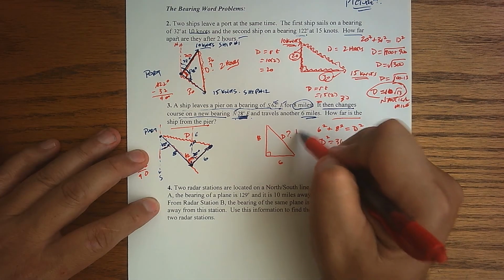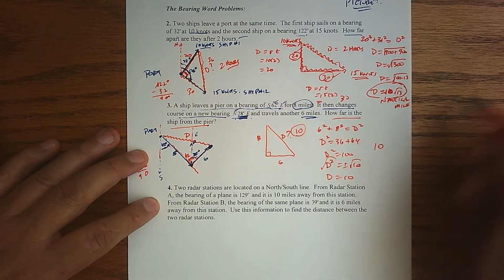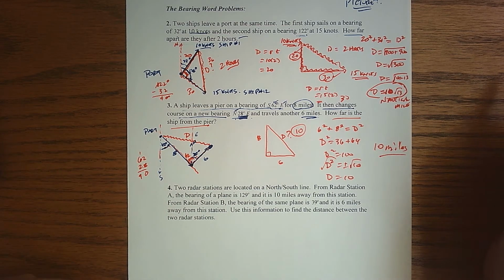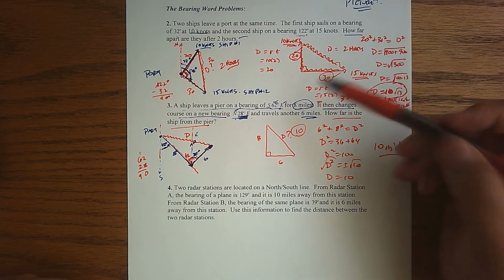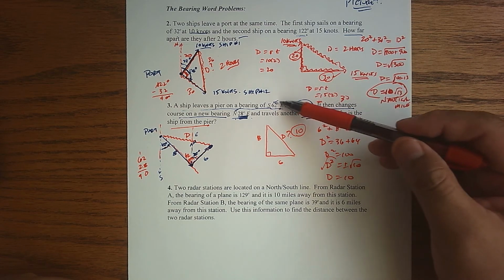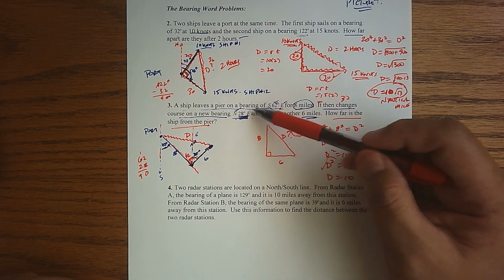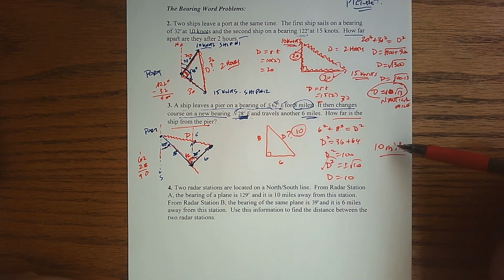So in this case, it's a nice number. They're basically 10 miles apart for this situation that's given. So there you have it. If they travel for 8 miles south 62 degrees east, change directions and travel 6 miles north 28 degrees east, they will basically be 10 miles away from the pier. All right, and so there is how we do that one.